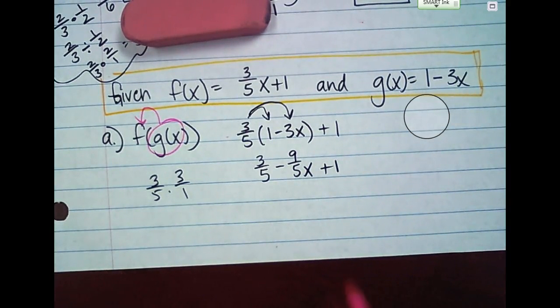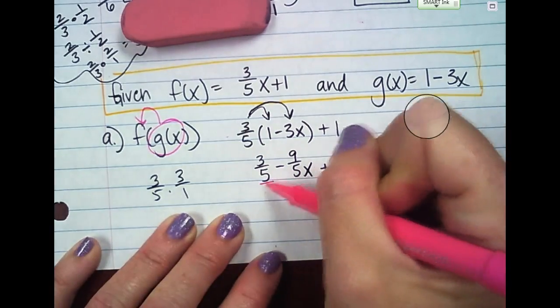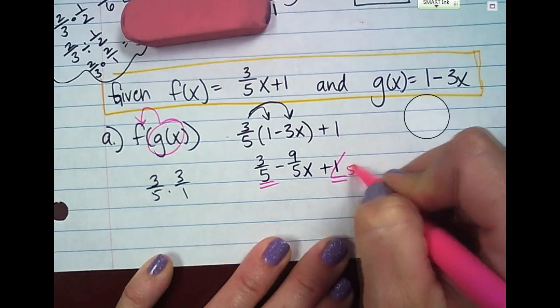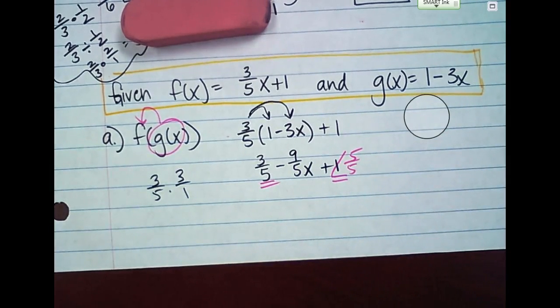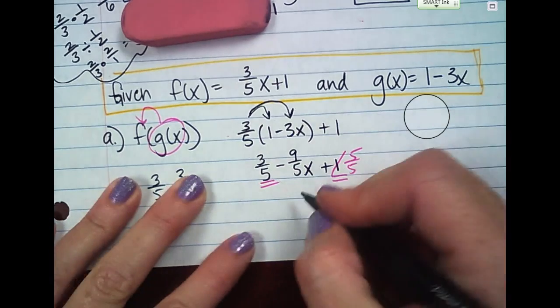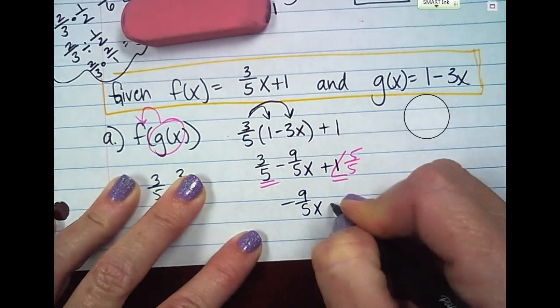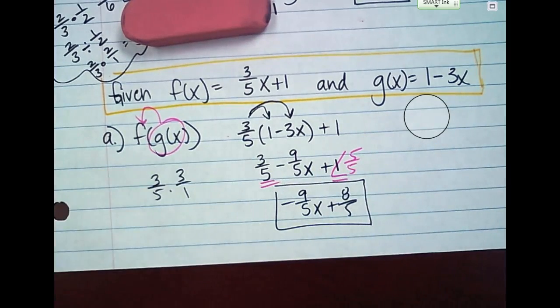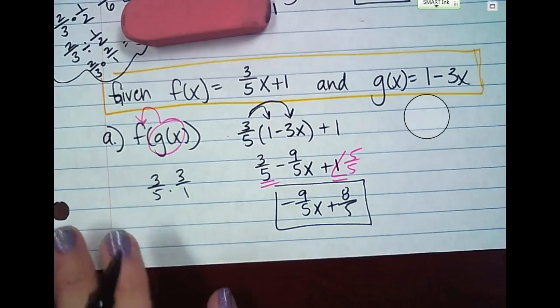I know it's been a while, but I need to put the 3/5 and the 1 together because they don't have an x. How can I rewrite 1 so that I can put it with 3/5? Oh, it's something over 5 is the same. I heard it. 5 over 5. Isn't that the same as 1? And now then 3/5 and 5/5 makes 8/5. So negative 9/5 x plus 8/5. Nice and messy. Wouldn't want it to be pretty, right?